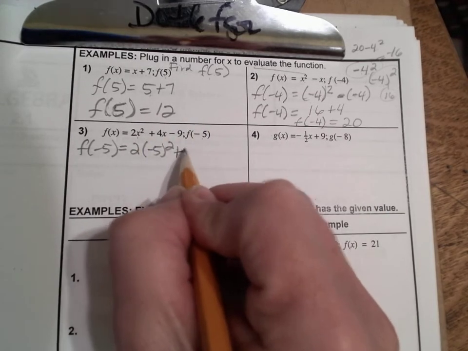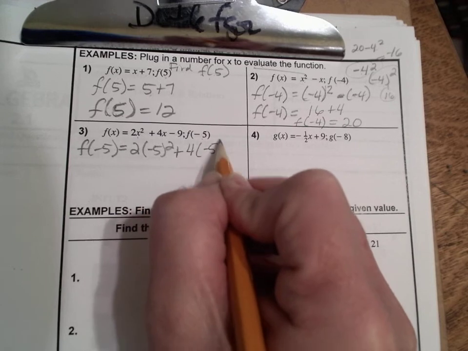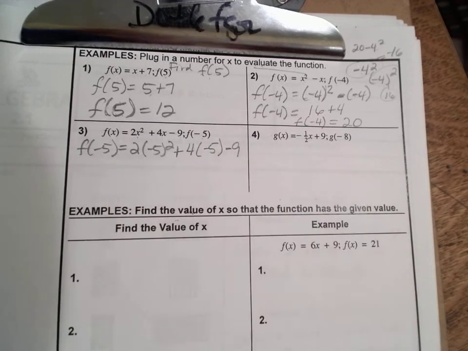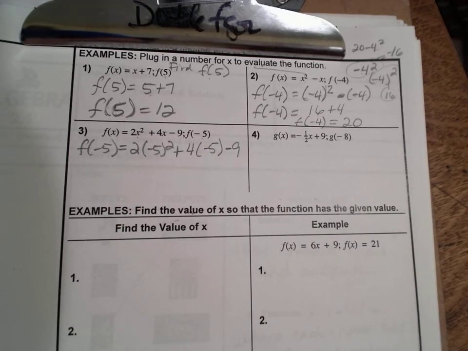Have you guys squared in 7th grade? I hope. Yes or no? You guys have been squaring numbers, correct? Yes. Okay. And if not, then it's just that number times itself.